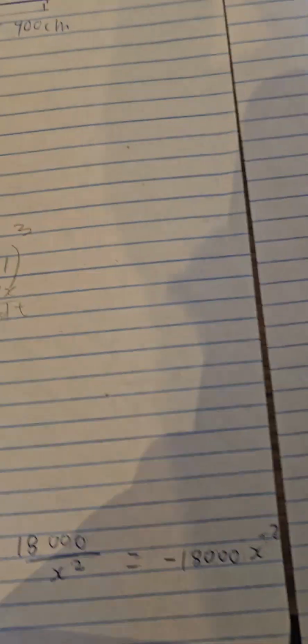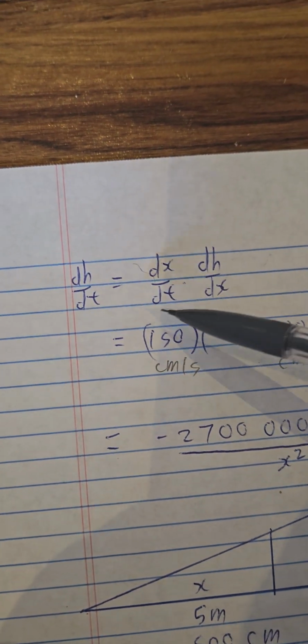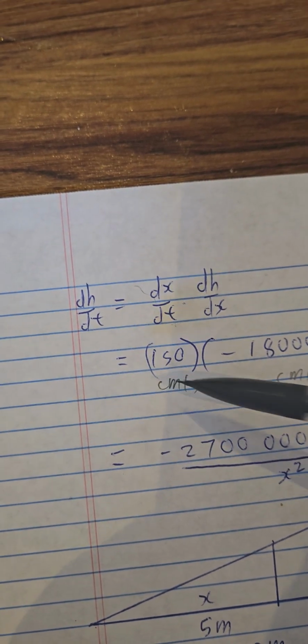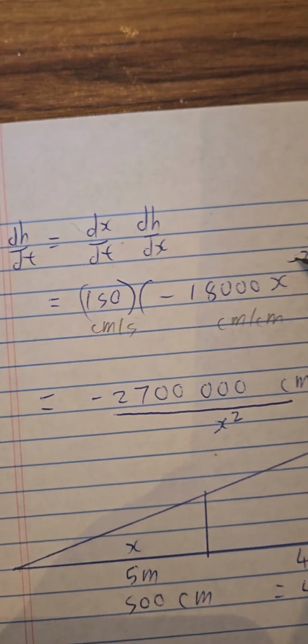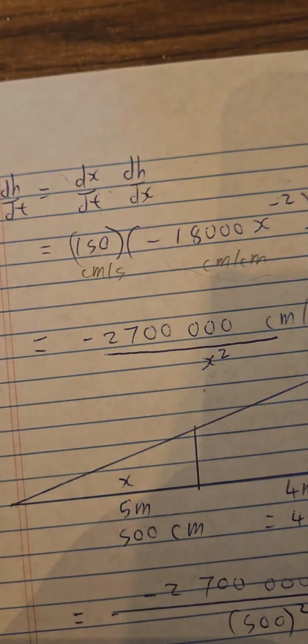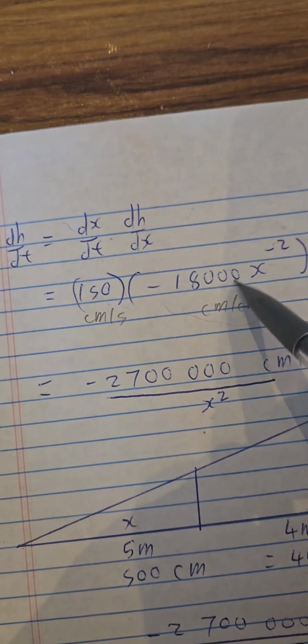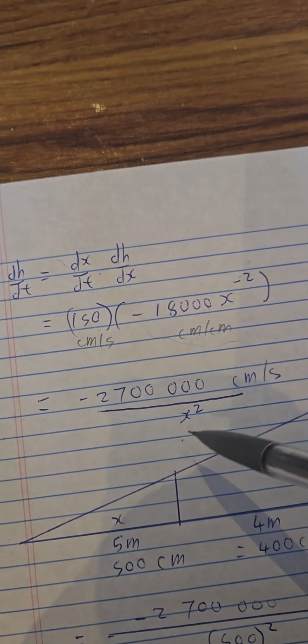Okay, so now this equation which I had over here, I'm going to rewrite it. dh over dt, I don't expect to know now because that's what we have to work out. dx over dt is 150. That's centimeters per second. It was the 1.5 meters per second that we had converted. And dh over dx, we have as minus 18,000 over x squared, or minus 18,000 x to the minus 2. Well, here I happen to write it with x to the minus 2. And if we do the arithmetic, we multiply these two numbers, the 150 and minus 18,000. We get minus 2,700,000 over x squared.